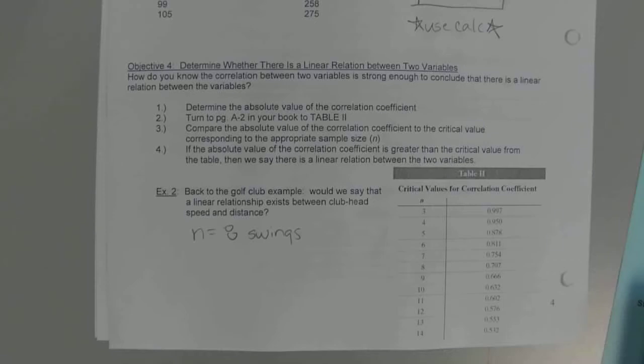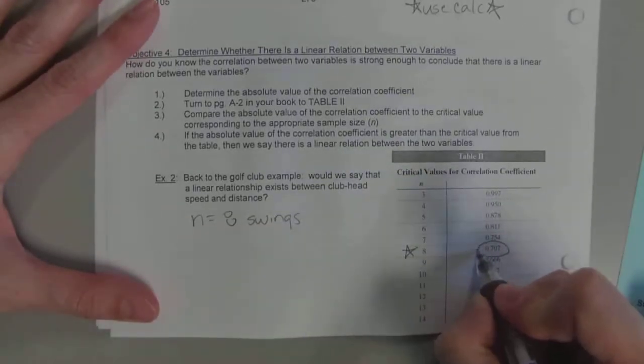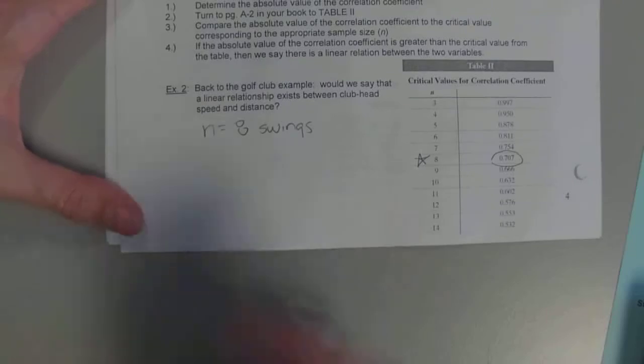Notice the smaller amount you have, the pickier they are, right? If you're going to have 3 points, they better look like a line. So that's why your R has to be really, really high. If you go down to 14, they're not as picky because getting 14 points to line up as a line is harder. So they're not as picky, all right? So we have n equals 8 swings, which means we go here and look at this value, okay?